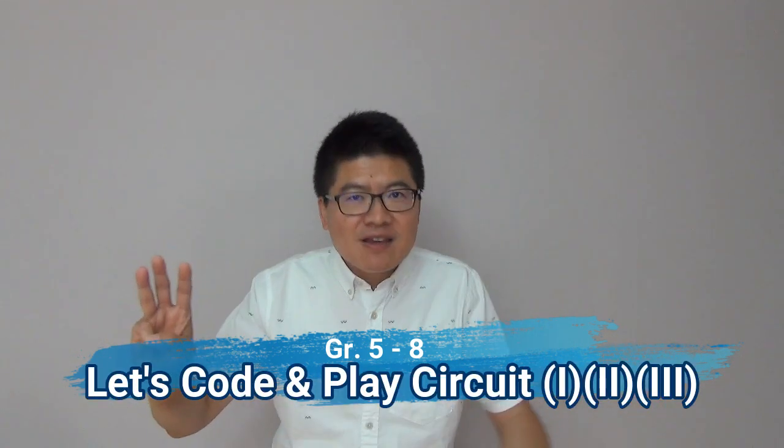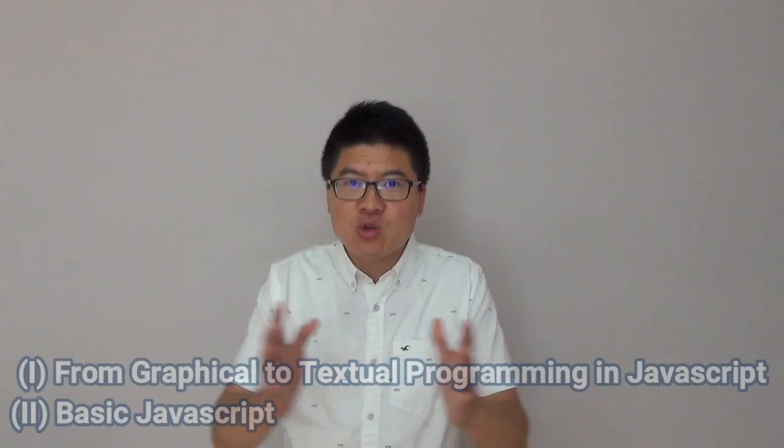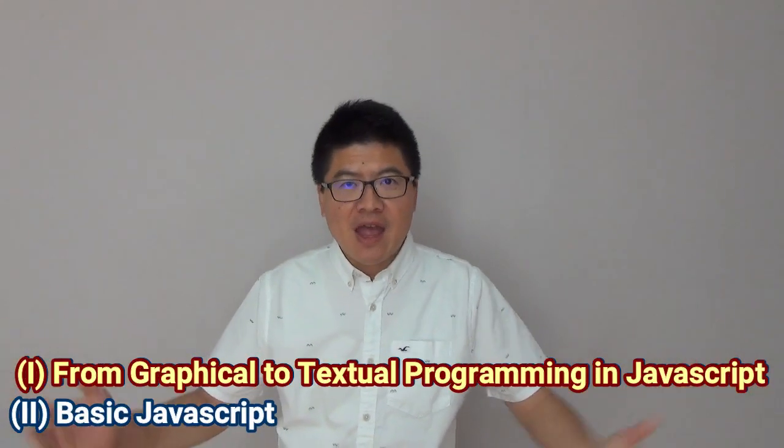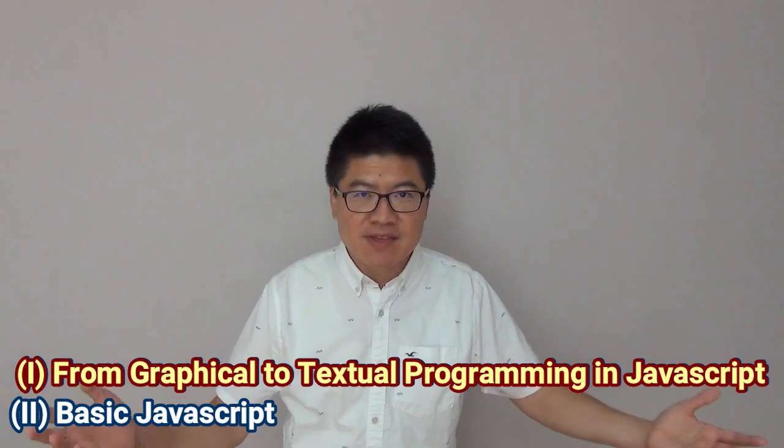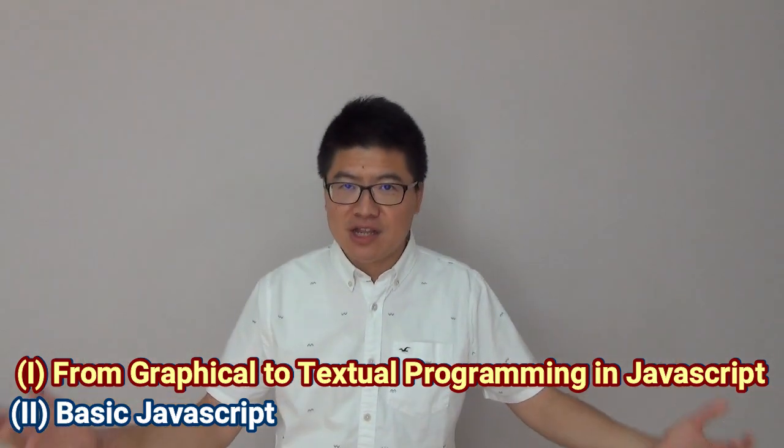For grade 5 to grade 8 students, we create 3 Let's Code and Play Circuit courses to teach them textual programming. We also choose JavaScript and Python as the language to learn, for they are the most preteen friendly and very useful in real-world applications. However, many kids have a hard time when beginning to write code, even though they may have done graphical programming before. Therefore, we split JavaScript into 2 courses, and the first one, From Graphical to Textual Programming in JavaScript, is designed to smooth out the learning curve.